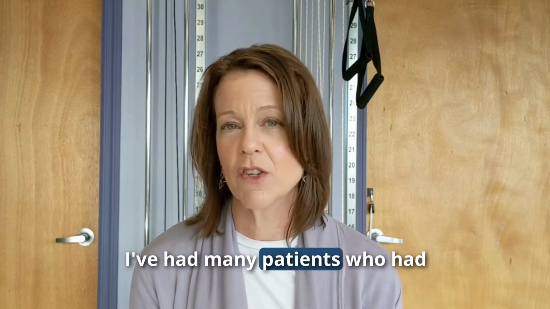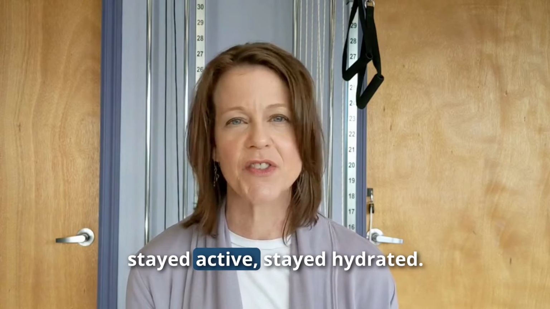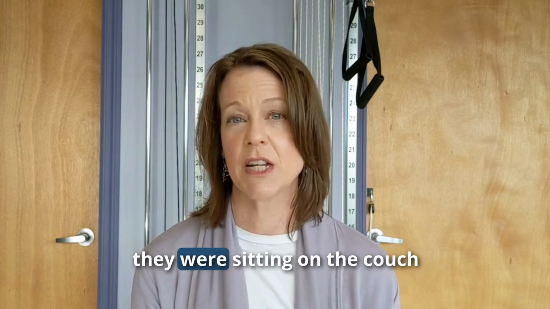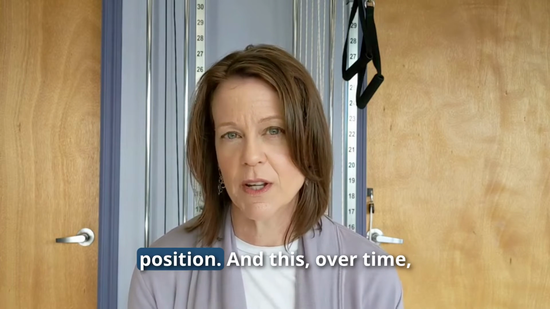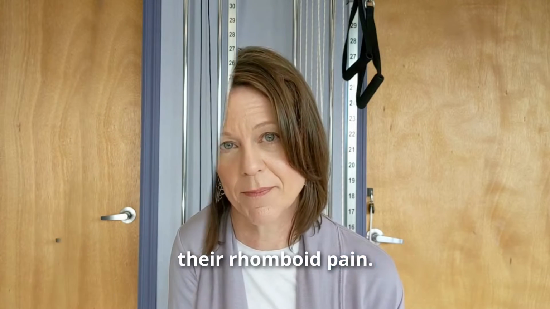I've had many patients who had great posture during the day, stayed active, stayed hydrated, but in the evening when they were watching TV, they were sitting on the couch with their feet up in front of them in more of a slouched position. And this over time is what ended up causing their rhomboid pain.